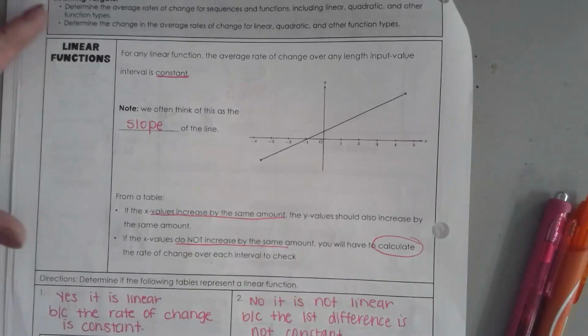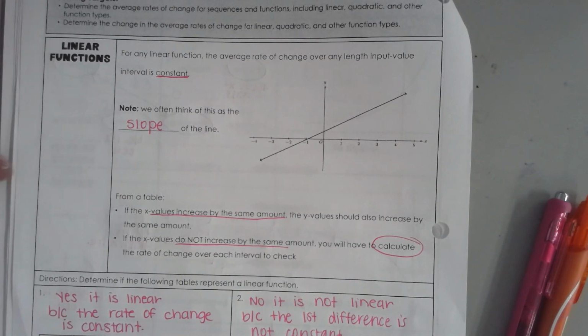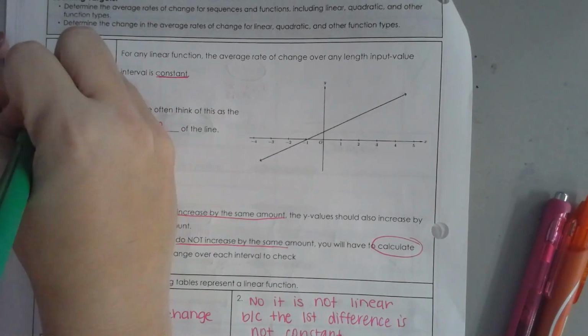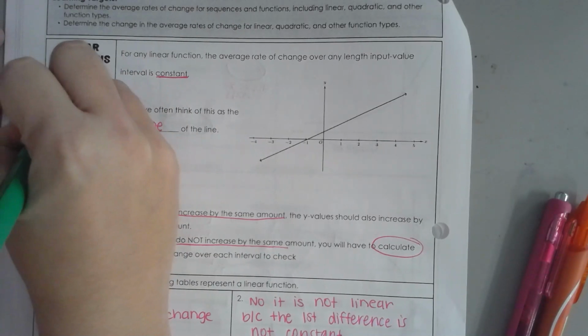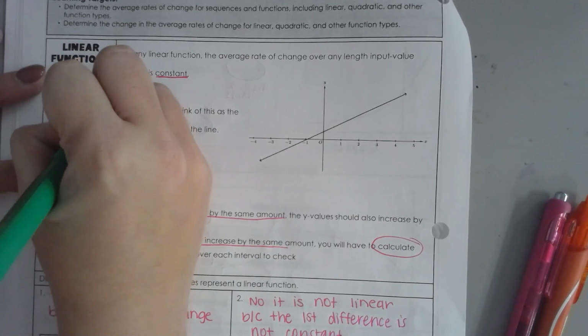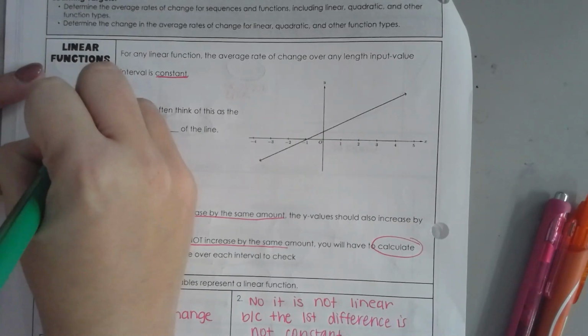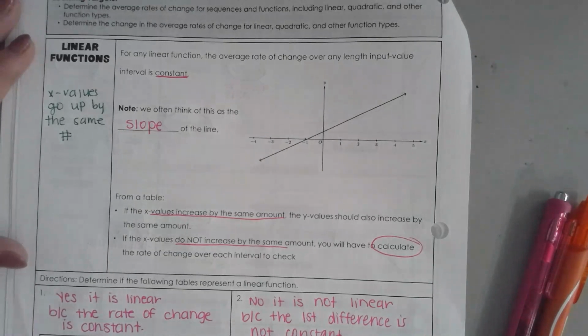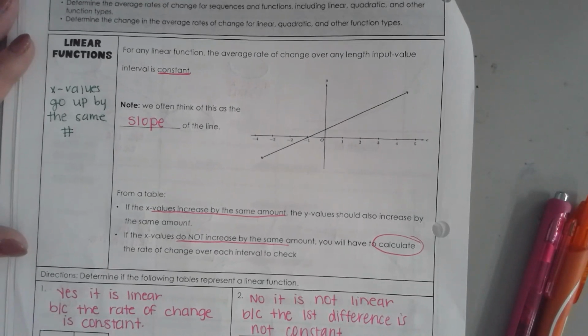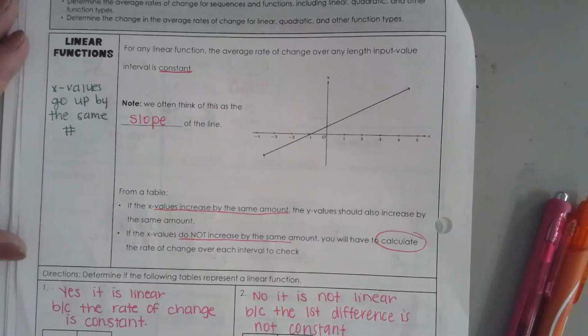It's just going to be a phrase, and it's a really wordy phrase, but it means that the x values go up by the same number. I'm going to tell you the funky phrase that you're going to see a lot in wording.